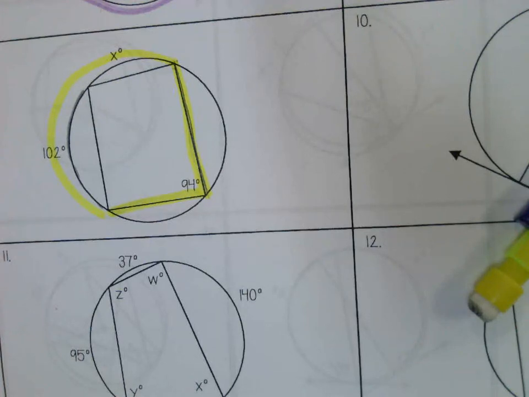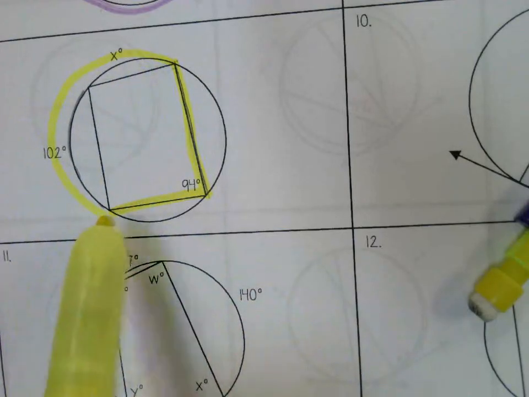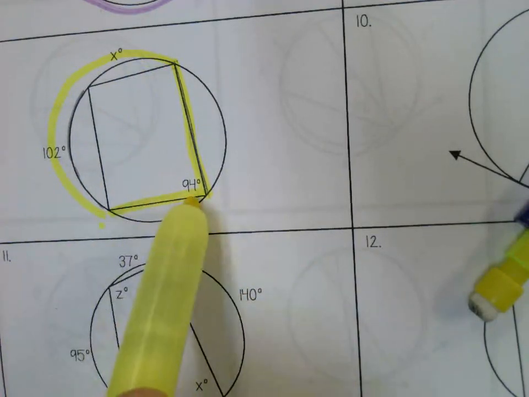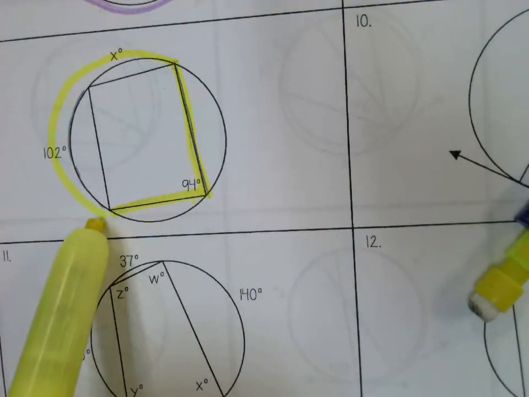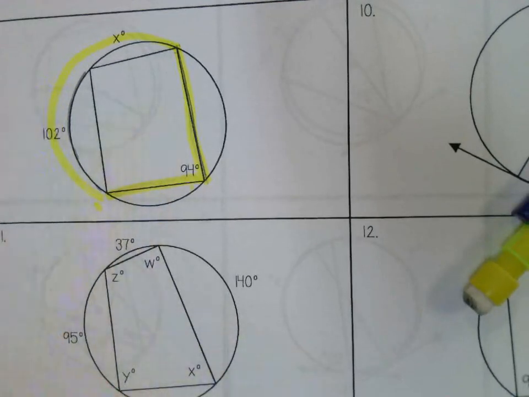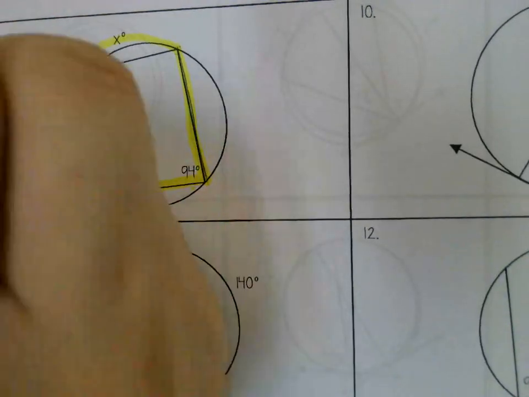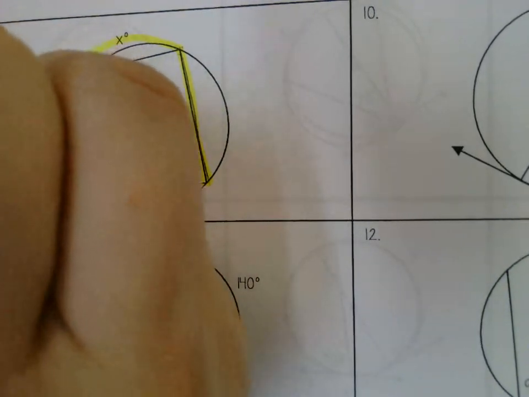You do from here to here. What is my arc measure? If I know this is 94, how do I find the arc? Times 2. 94 times 2. What does that give you? The 188? Okay, so that's 188.